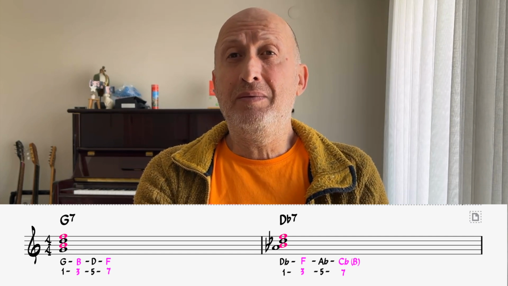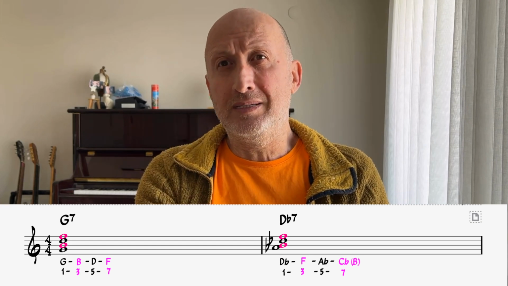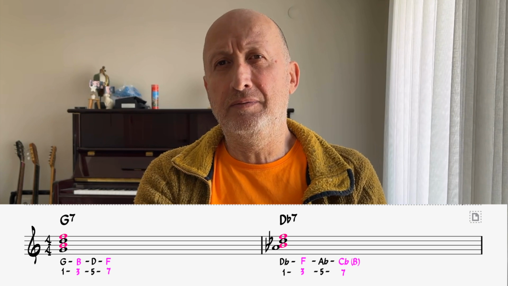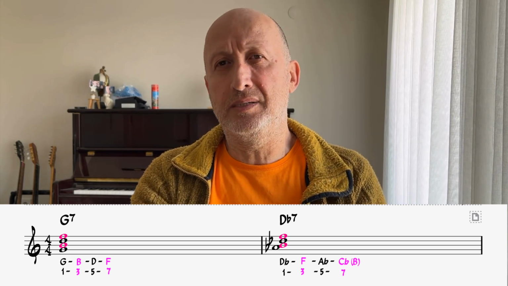However, we will name this note as D flat because it goes as flat 5 for substitution scales. So we'll get to that later. So flat 5 is D flat. The fifth of a G chord is D and the flat 5 of a G chord is D flat. That's why we name the tritone substitution root as D flat.